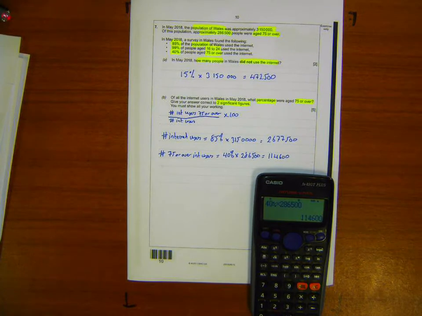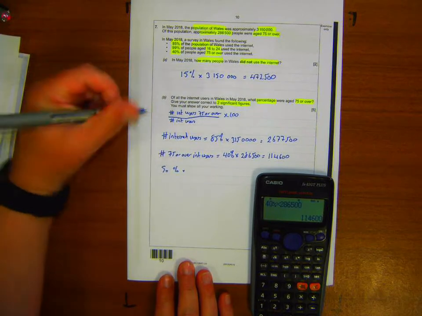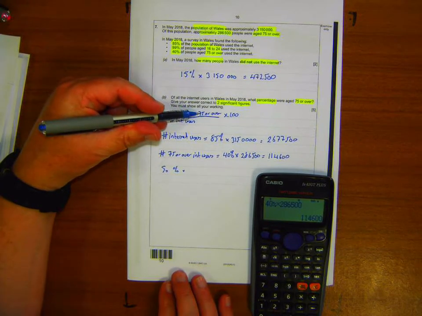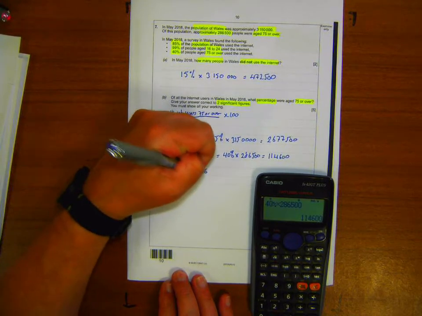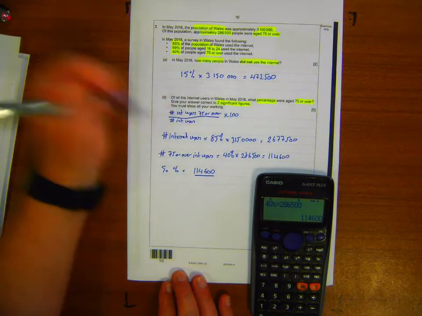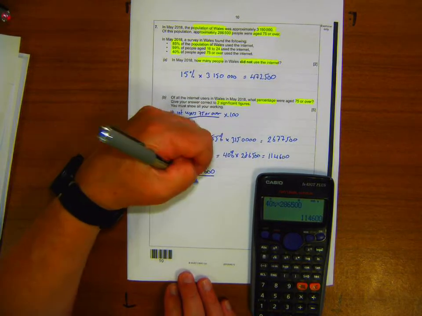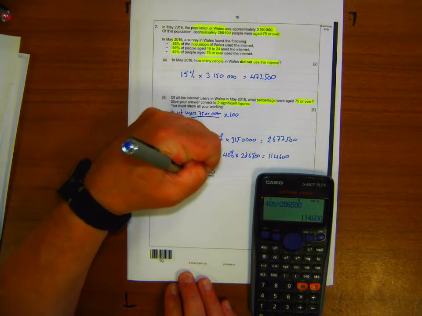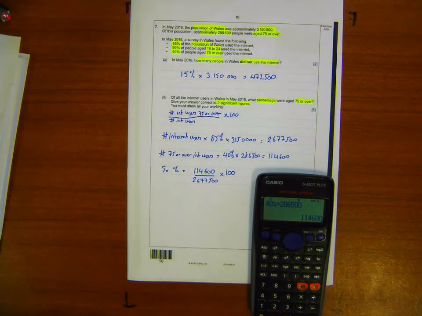So to work out the percentage now, it's the number of internet users 75 or over, which is the 114,600, out of the number of internet users in Wales, which we've worked out to be 2,677,500, and then to turn it into a percentage, we multiply by 100.